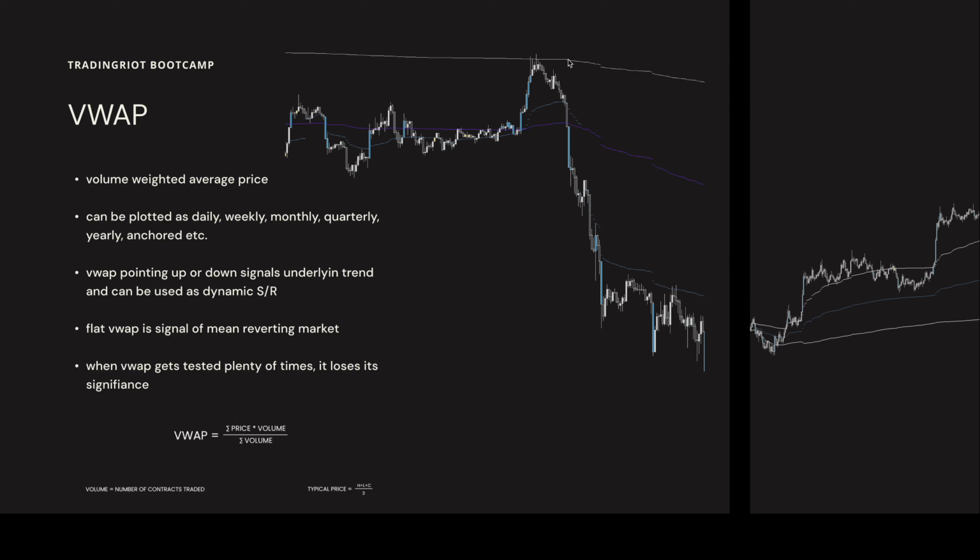This chart is a monthly VWAP. The purple one is weekly and the blue one is daily, actually. I usually only use a daily one. I'm sometimes looking at weekly and monthly, but not that much. It's once again one of those things that can be useful, but sometimes you will just get out of a trade too soon because of it.